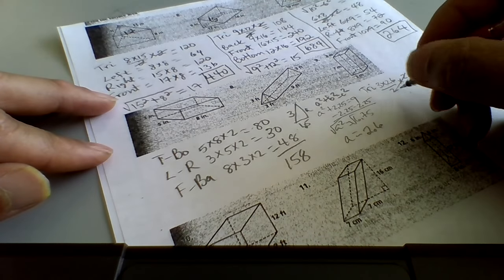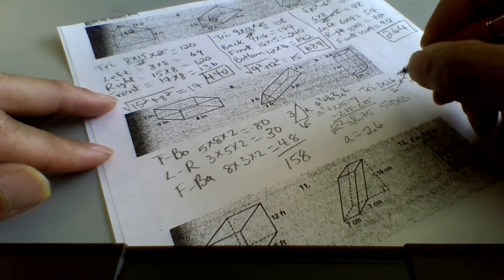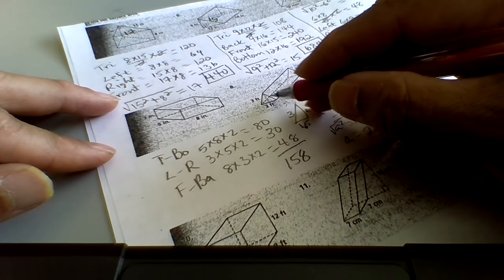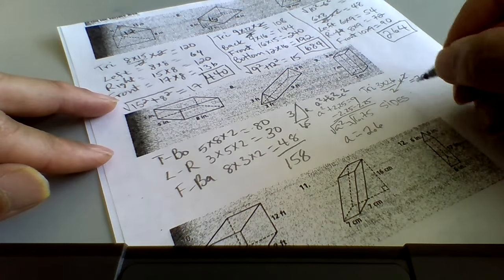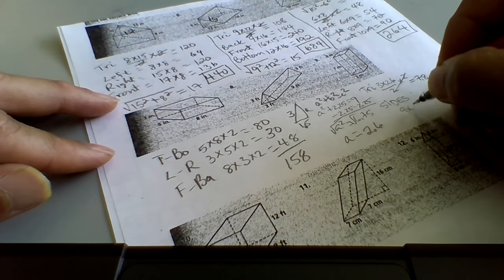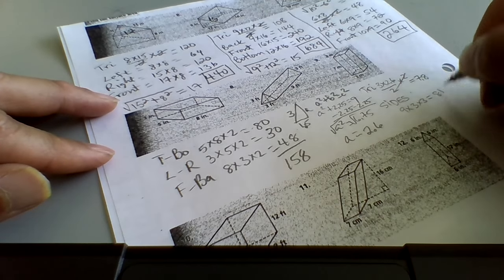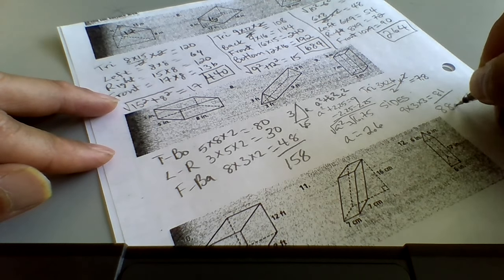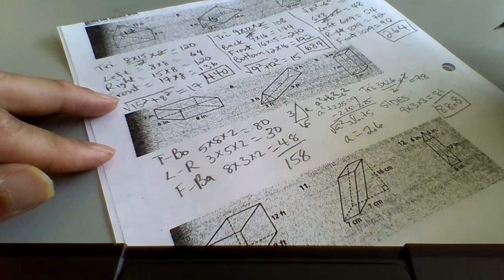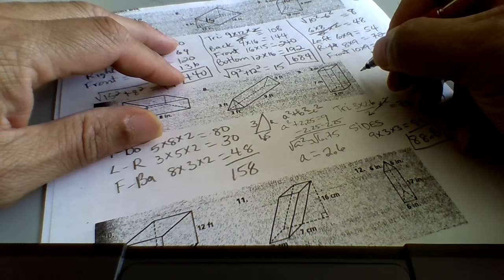And the sides are going to be 9 by 3, and I have 3 of them, so that's going to give me 81. And then adding these two together is going to give me 88.8. And I ran out of room for this one. Maybe I can put it here.